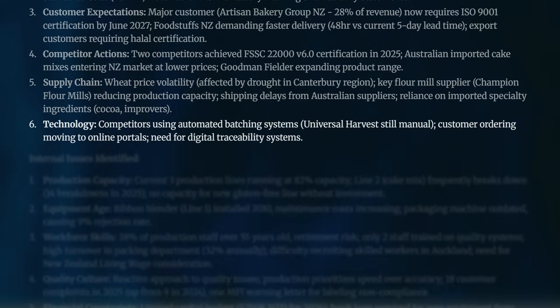The number six external issue identified with our exemplar company, Universal Harvest Food, is technology. Competitors are using automated batching systems, while Universal Harvest, our exemplar company, is still using a manual batching system. Customer ordering is moving to online portals, and there is a need for a digital traceability system. Those are the technology issues identified by our exemplar company.